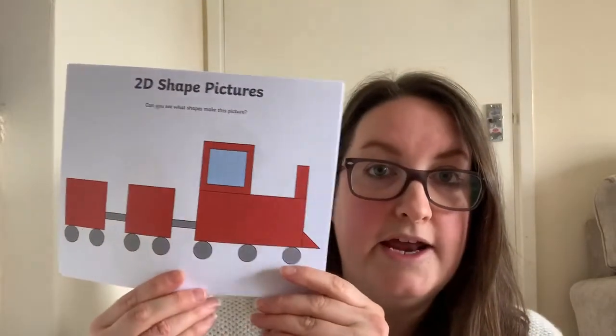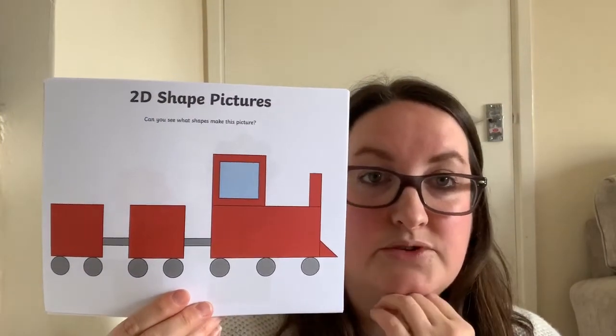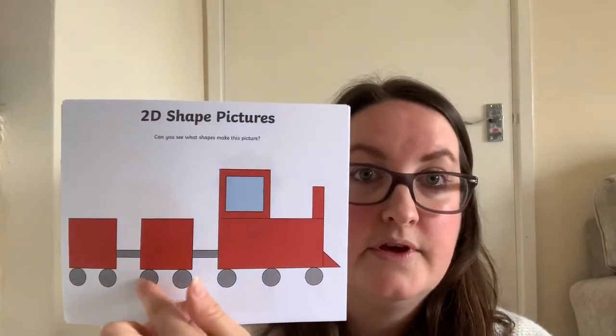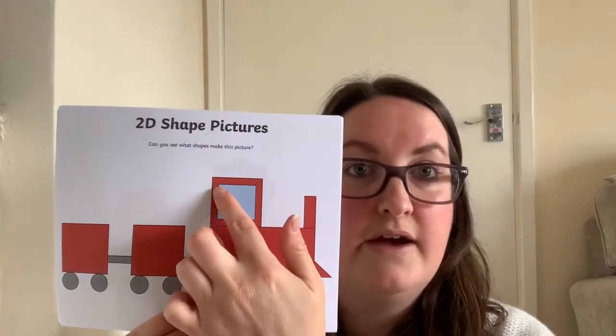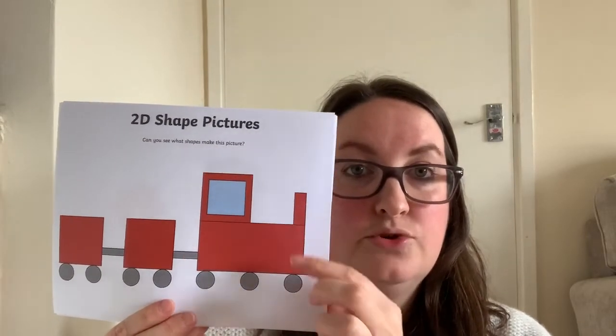Let me pick up the other ones, they're just here. So we've also got a train. And again, if you look very carefully, you can see some of the shapes we've just looked at. Our wheels are what shape? That's right, the circles. We've got a window here in our train, which is a square. And I'm sure you can see lots of other shapes on that picture as well.